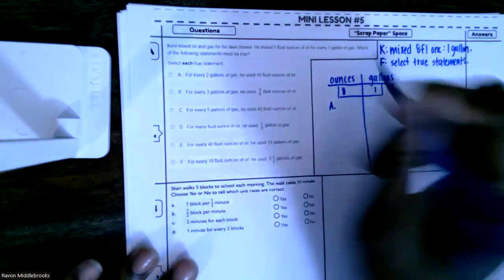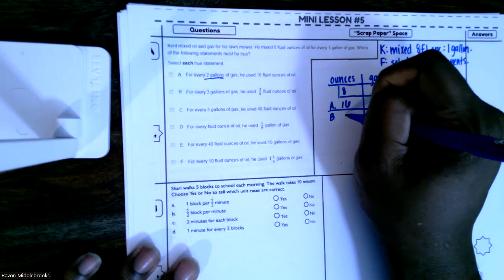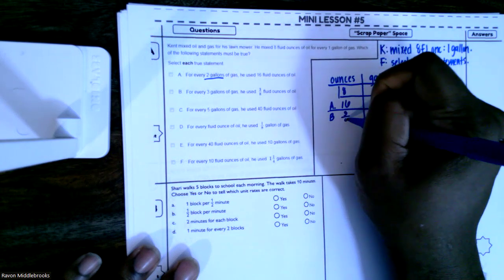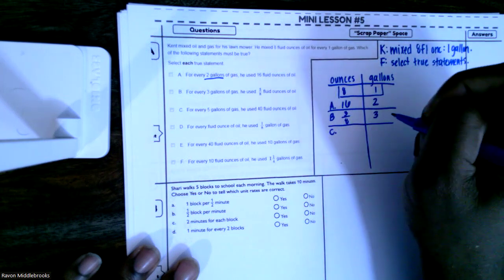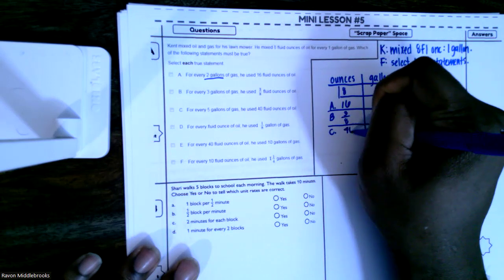So A says 2 gallons, 16. B says for every 3 gallons, you use 3/8. C says 5 gallons, 40.